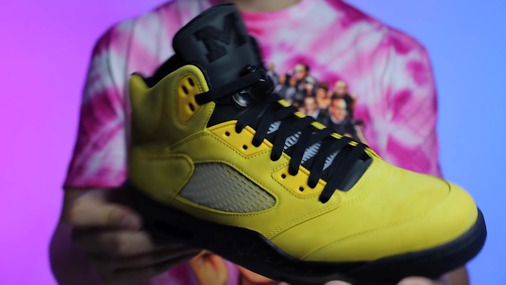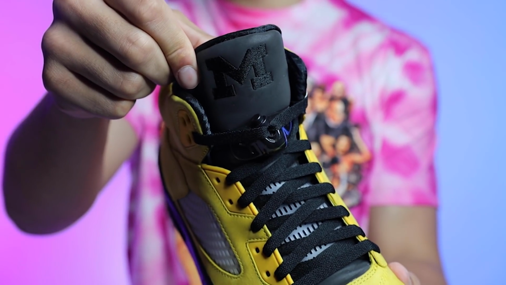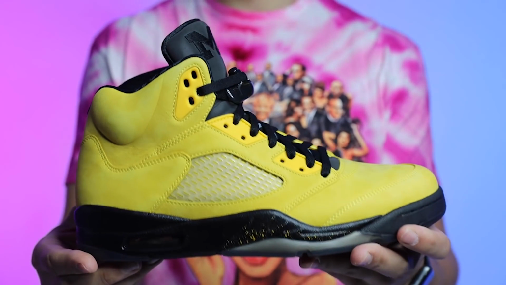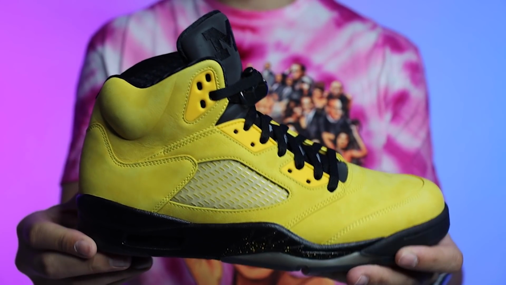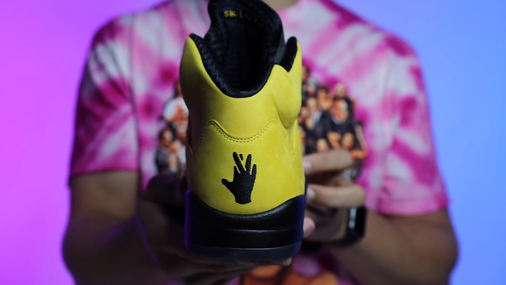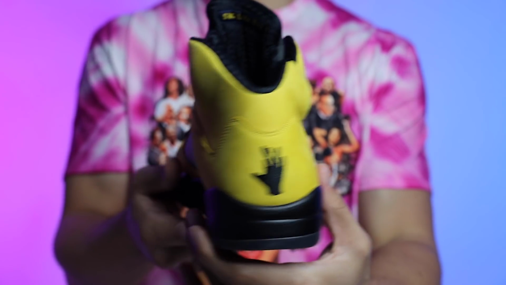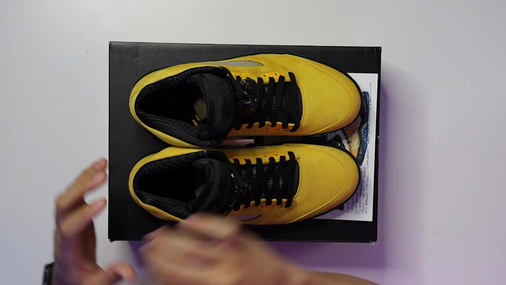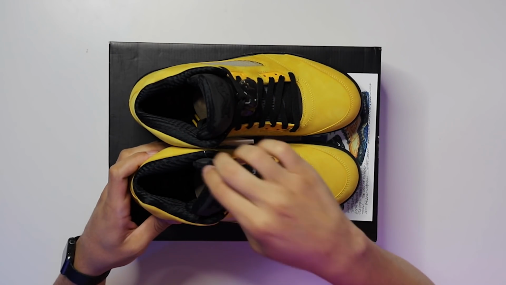Similar to the other pair, you have an all yellow stitch all around the sneaker, but this time you have a yellow mesh on the side of the foot with a clear net, and then you have a black mesh on the tongue with the clear net. Looking at the sock liner, you have the same exact type of material as the previous pair, but this one is going to be an all black here on the sock liner and behind the tongue.